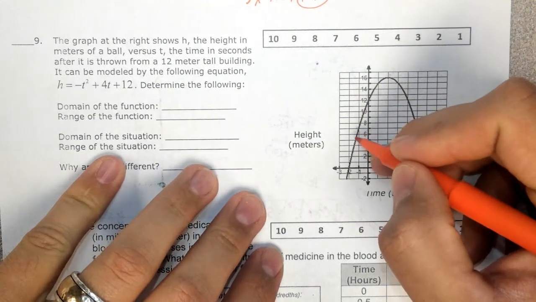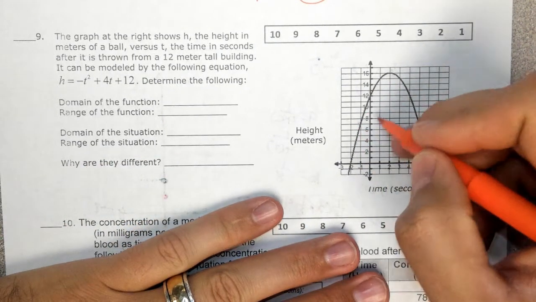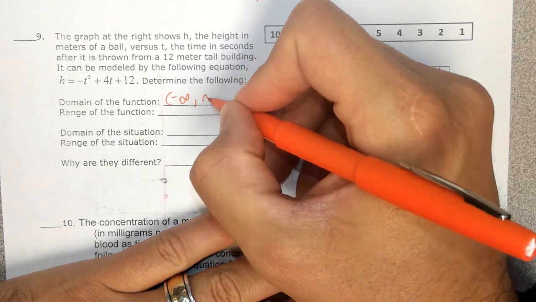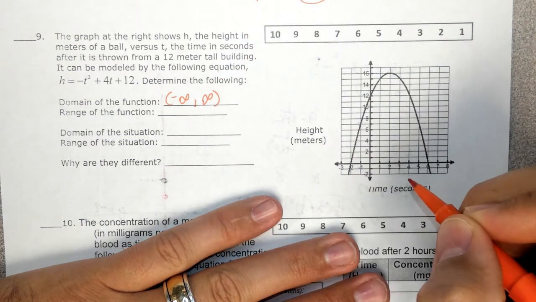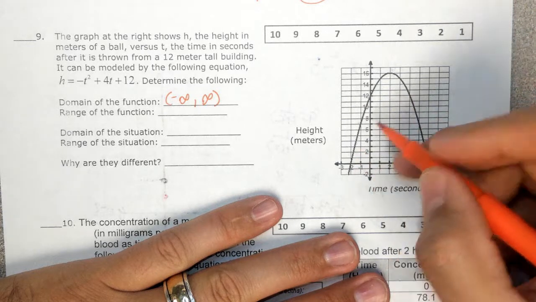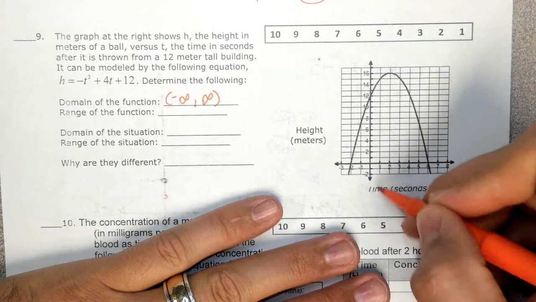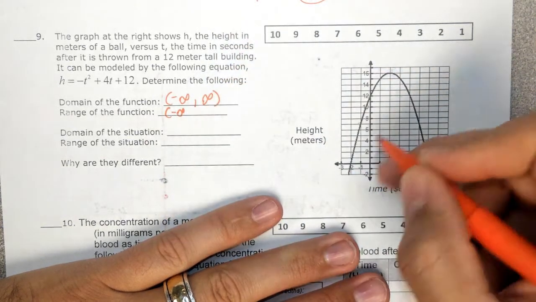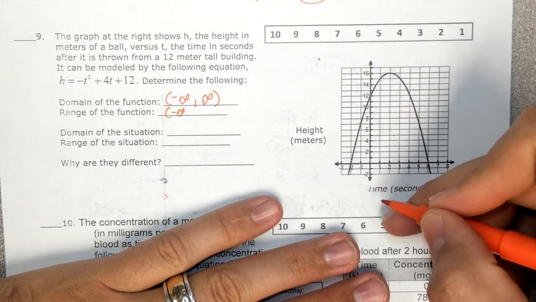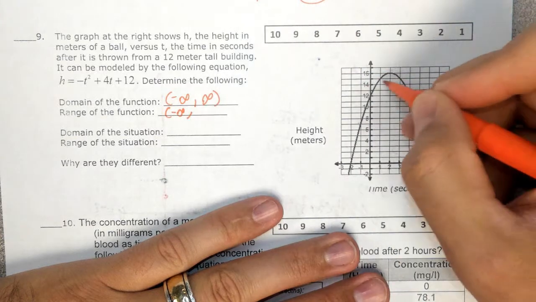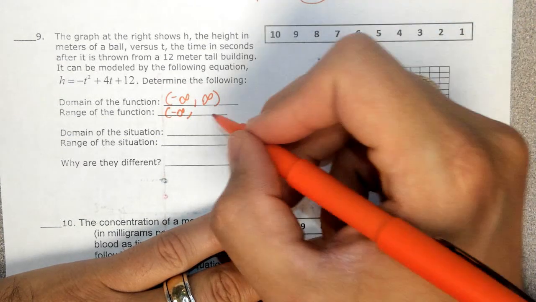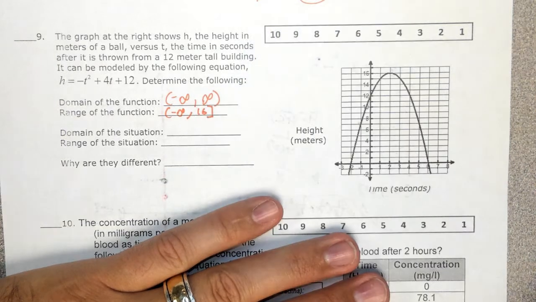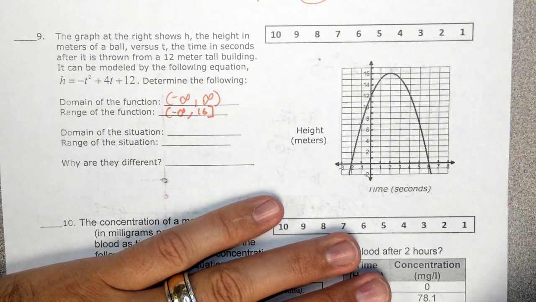Okay. Domain of any quadratic function is going to be negative infinity to positive infinity, all real numbers. The range of this one, my smallest is going to be negative infinity, as it opens down, goes on forever, to 16. That's the highest value here. And since it's a number, we're going to go with the straight brace like that.